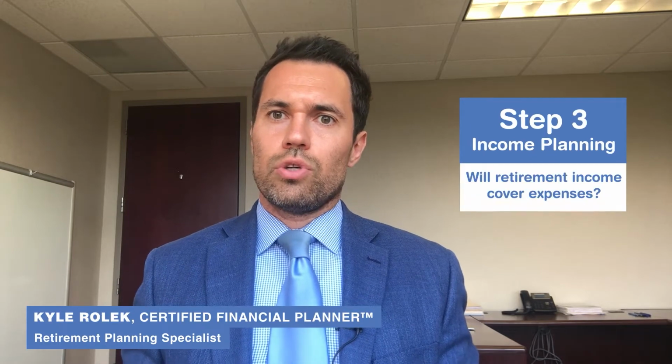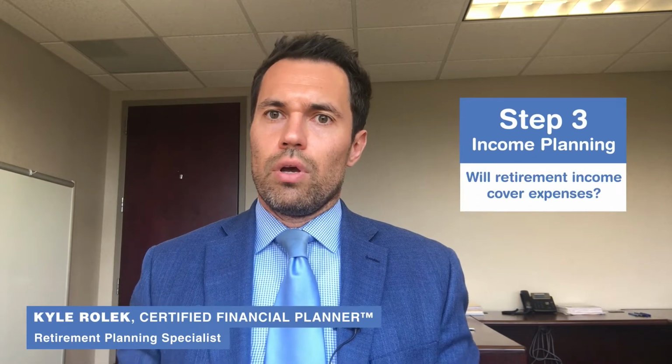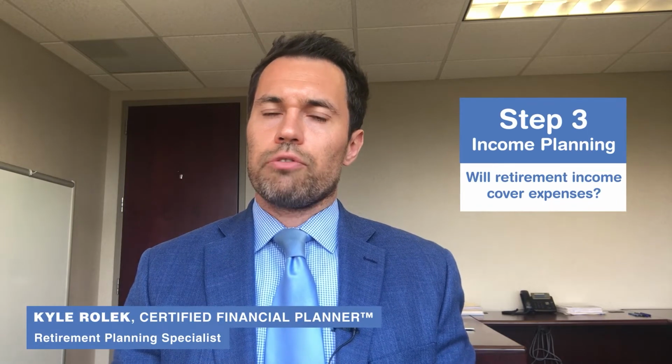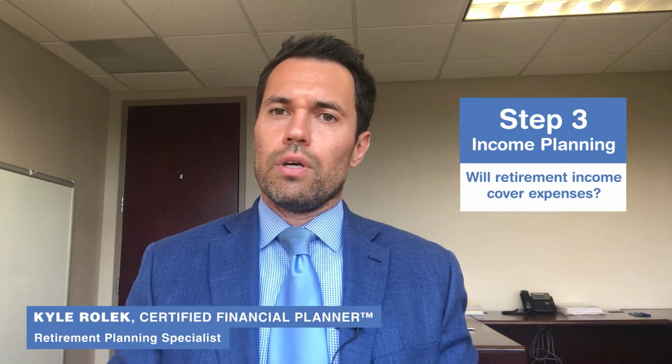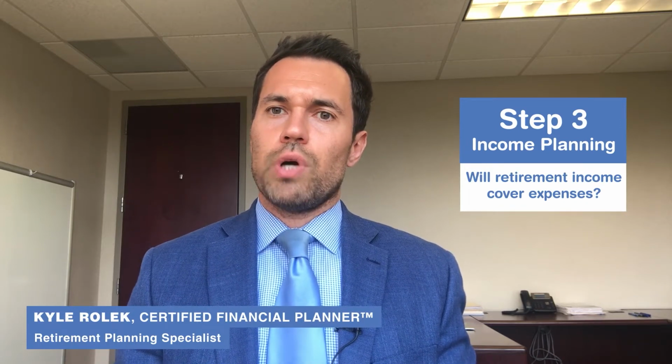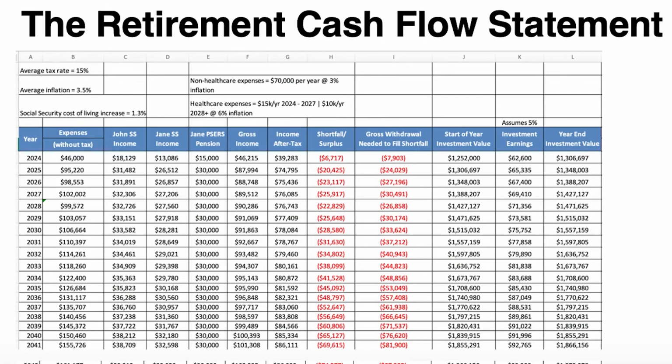Now, step 3, income planning. So income planning encompasses a lot. One is analyzing Social Security benefits to make sure you file for benefits in a way that makes sense for your unique situation. Second is analyzing pension benefits you have available, making sure you claim a pension option that makes sense for your unique situation. And third, and maybe most importantly about income planning, is building what we call the retirement cash flow statement.